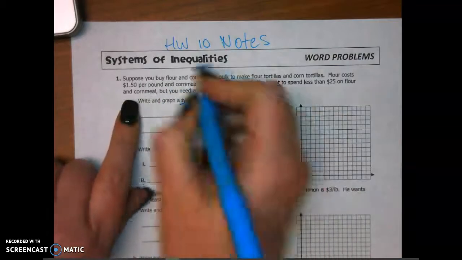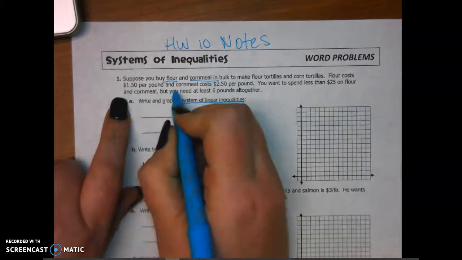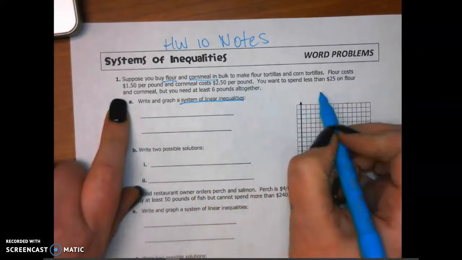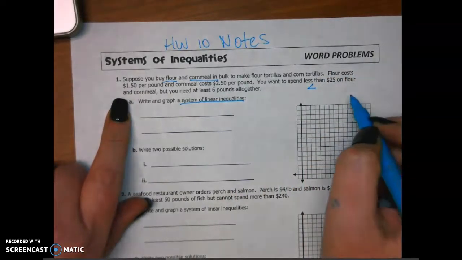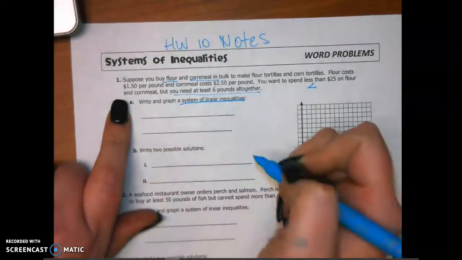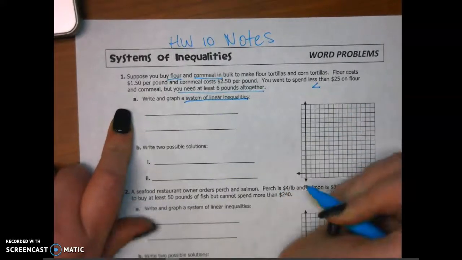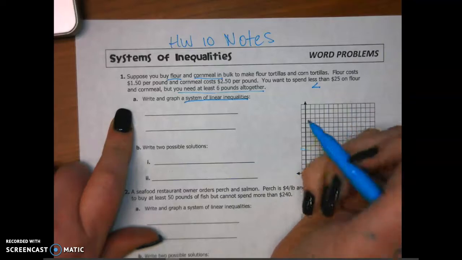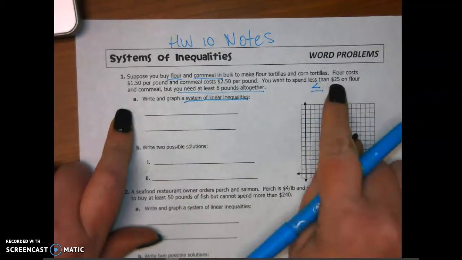You buy flour and cornmeal in bulk to make tortillas. Flour costs this much per pound and cornmeal costs this much per pound. You want to spend less than $25 on flour and cornmeal, but you need at least 6 pounds altogether. Okay, who knows what's going on? Nobody? All right, no problem. So, the easy one first. Or equal to. That's fine, because you've got $25 in your pocket.